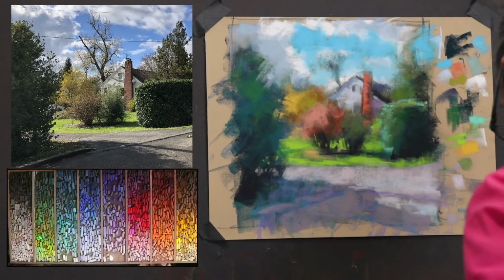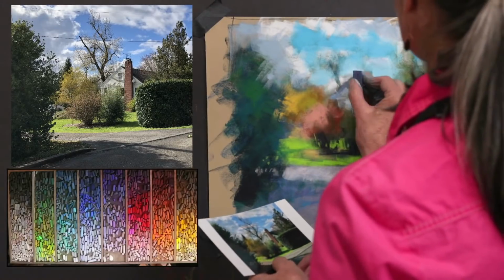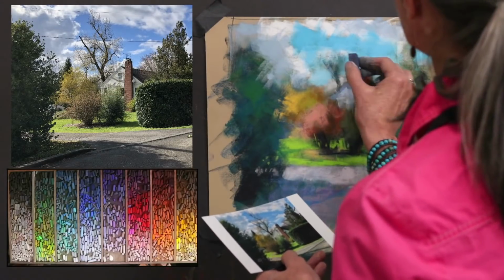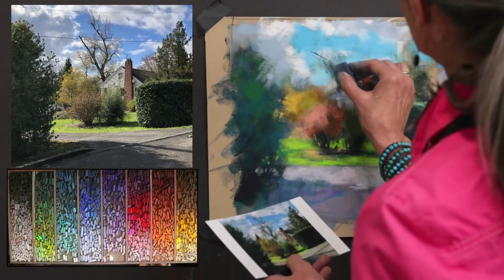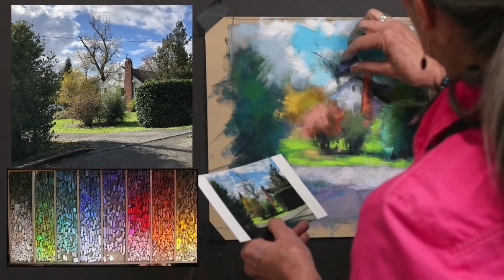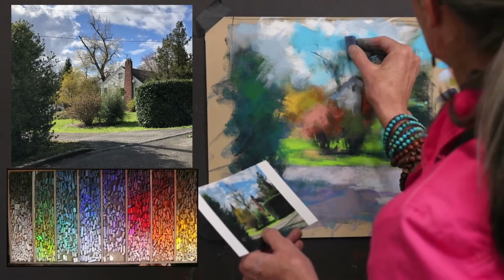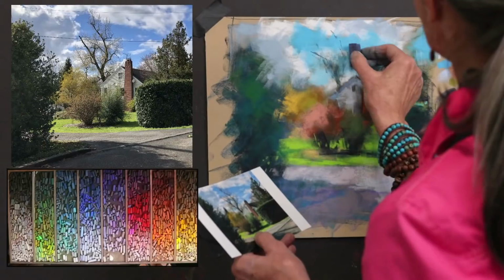Okay, and I want something in there for the tree. And I don't want to put it in super drawn either, so I'm going to use the side of my stick here and get some idea of this tree and try to make it a little more elegant.